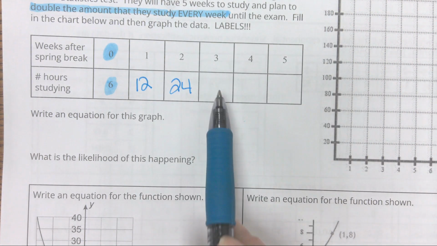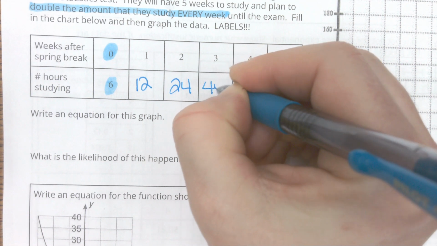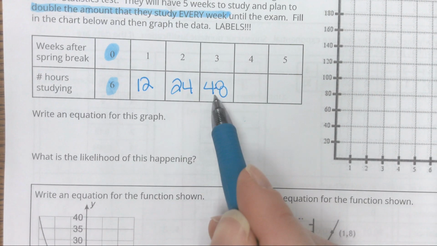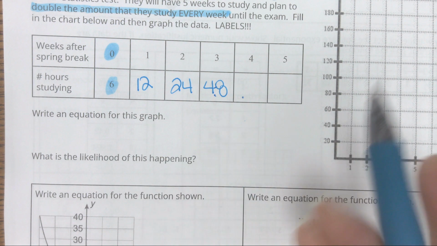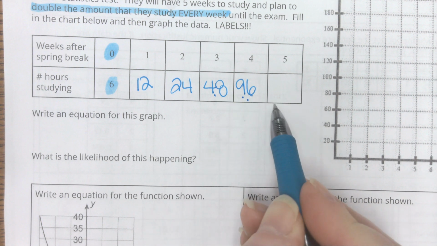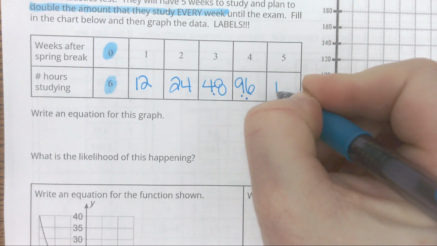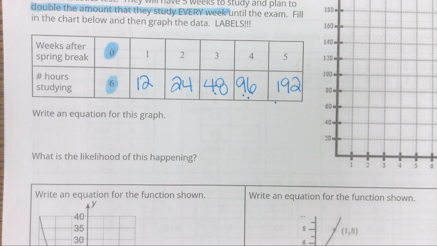At week 3, 48. Double this again. Week 4, 48 times 2 is 96. And then week 5, 192. Okay, you're going to see there's a question that I ask about that in a second. Exponential growth grows really, really quickly. Like at first, not maybe so much, but then it does grow quite quickly.